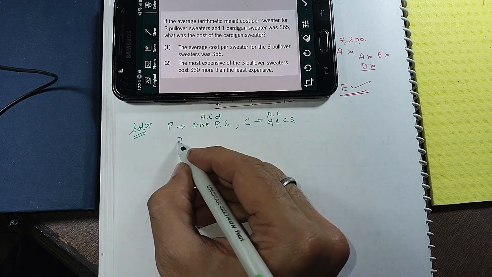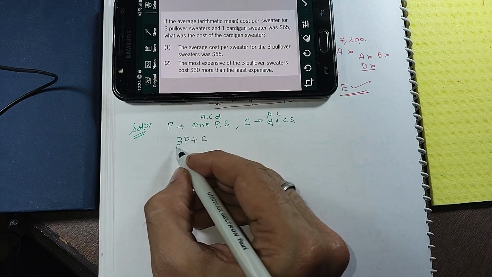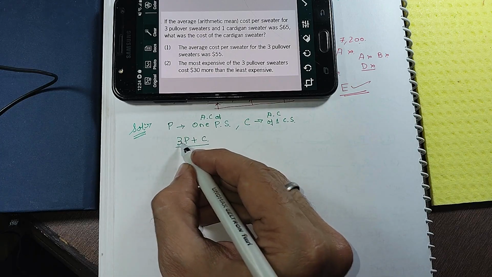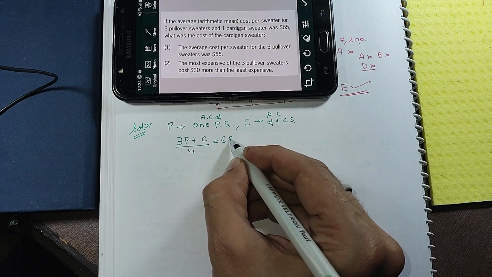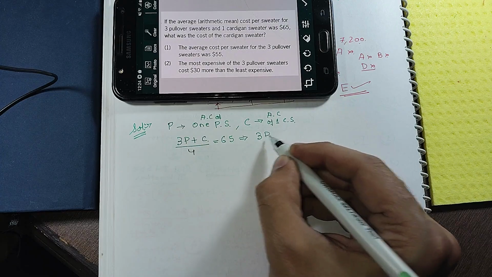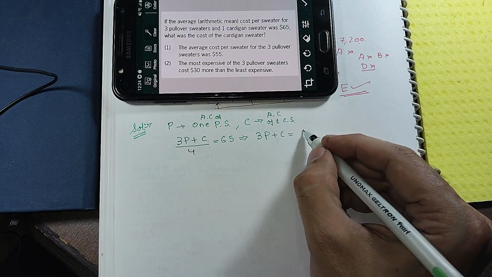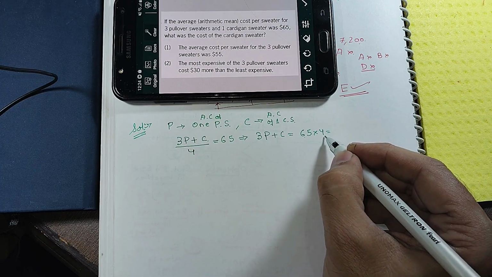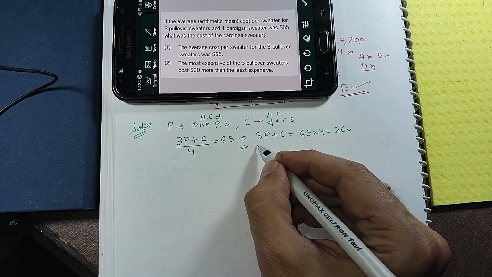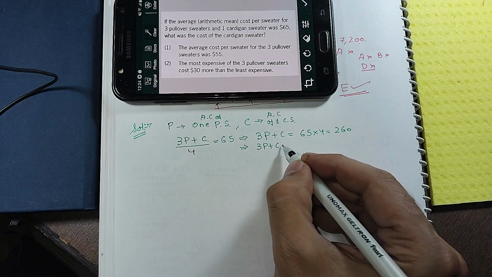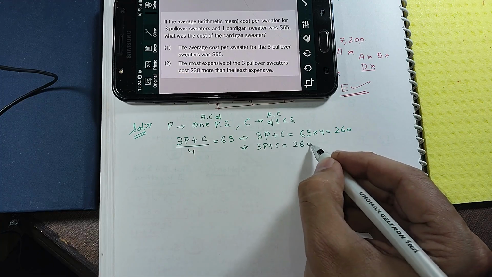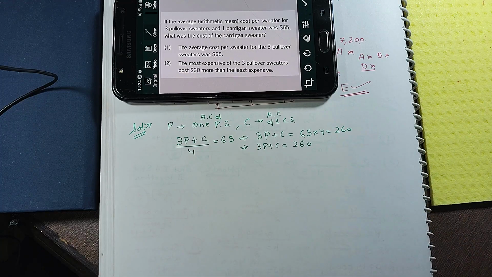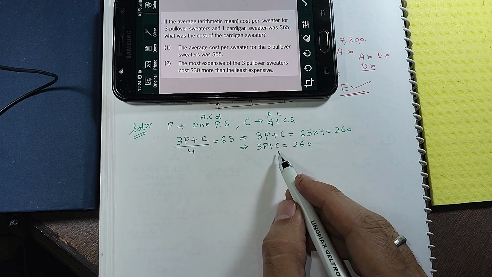So that means (3P plus C) divided by 4, as the total number of items is 4, is equal to 65. Or I can write 3P plus C equal to 65 into 4, which is 260. So from the main statement I deduce that 3P plus C is equal to 260, where P is the average cost of 1 pullover sweater and C is the cost of 1 cardigan sweater.